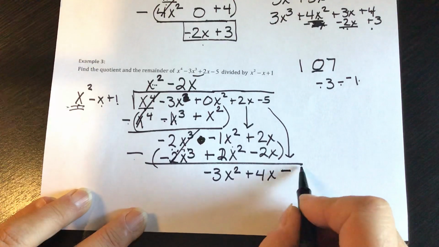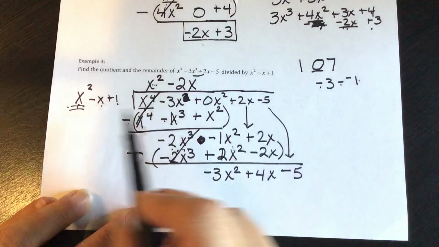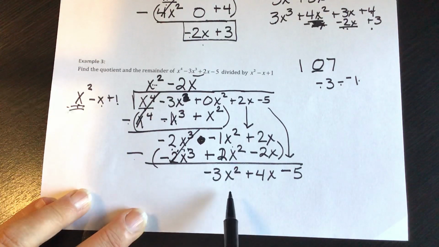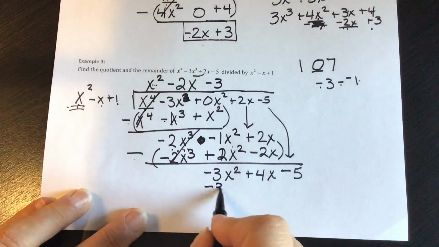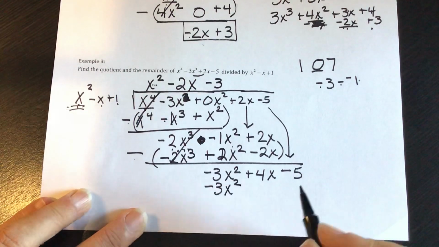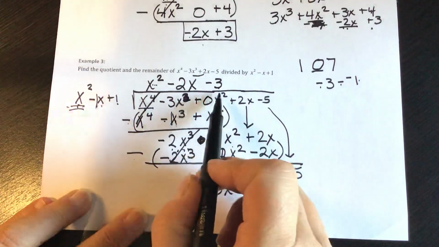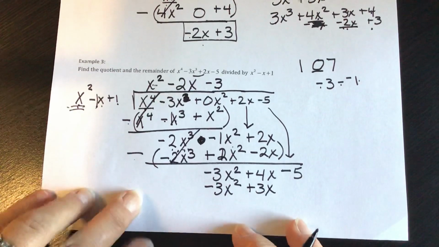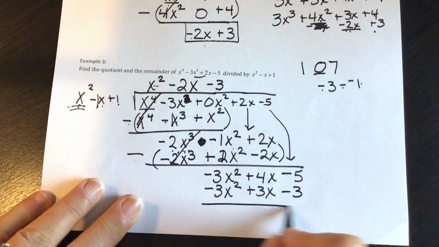Minus 5. So I have one more time. X squared times what number is negative 3x squared? That would be negative 3. Multiply, I get negative 3x squared. Negative 3 times negative 1 would be positive 3 with an x. And negative 3 times positive 1 is minus 3.